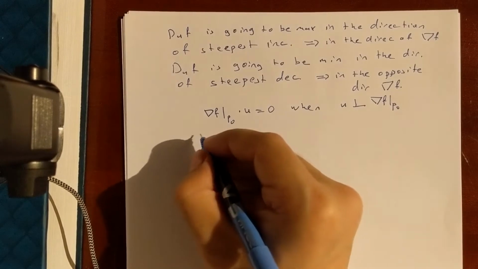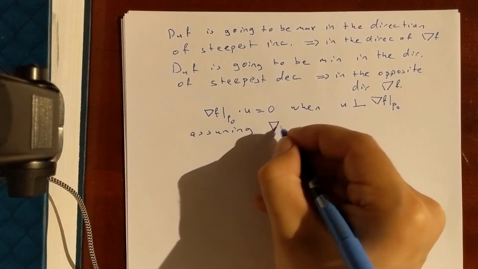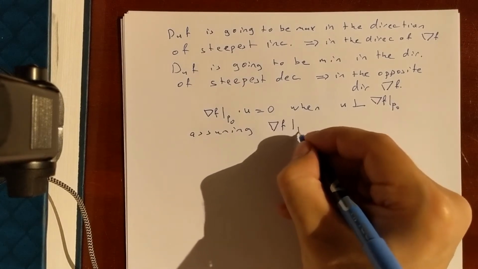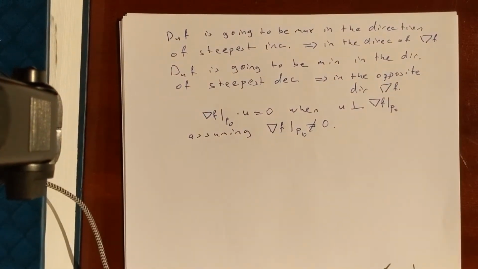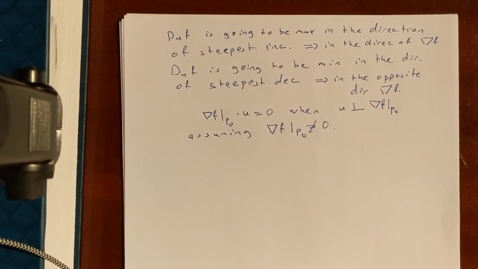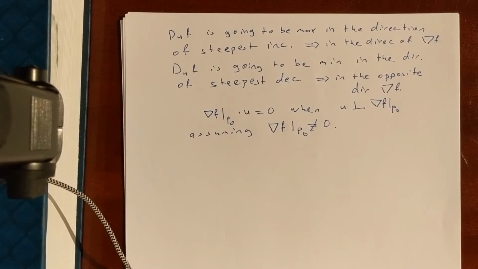Of course, this assumes the gradient of f is not 0 at that point. If you have a zero vector, everything is perpendicular to it, which doesn't make sense. So how do you find the change in direction? The steepest increase is in the direction of the gradient. The steepest decrease, the most rapid decrease, is in the opposite direction, and there will be no change if you are perpendicular to it.